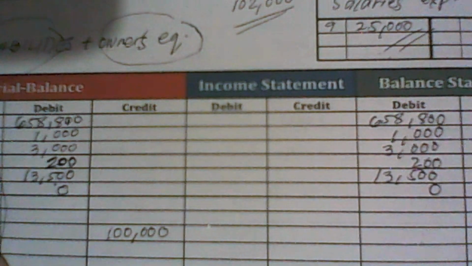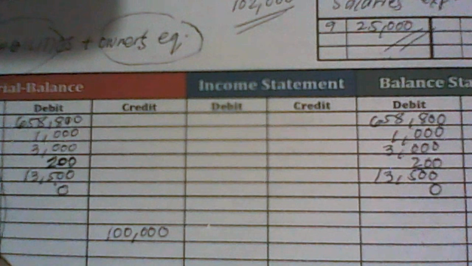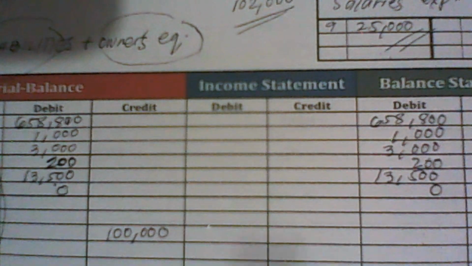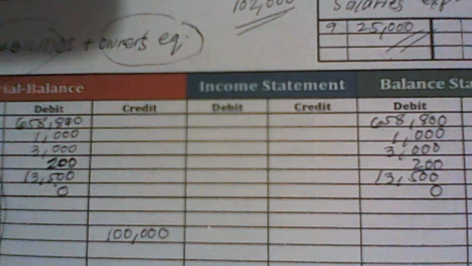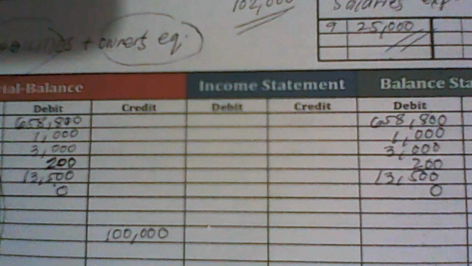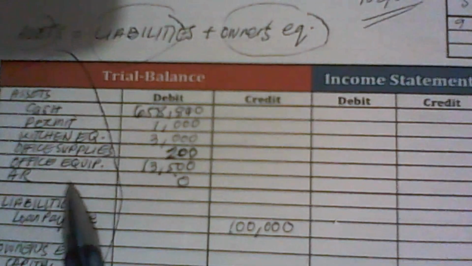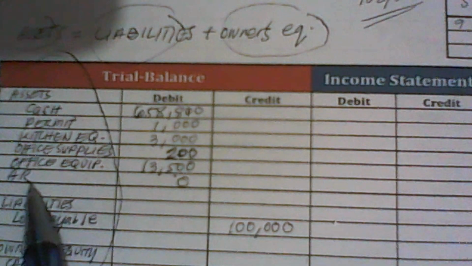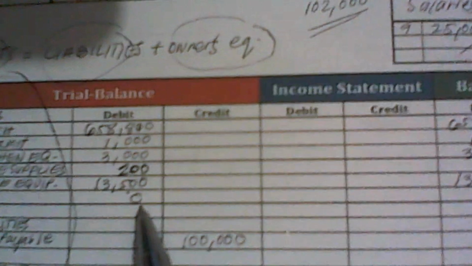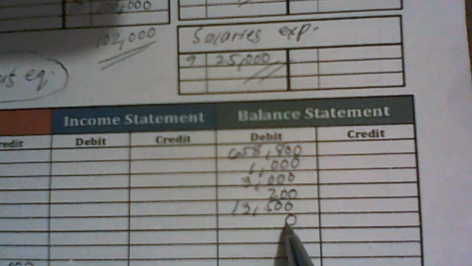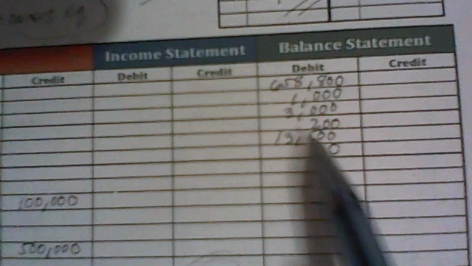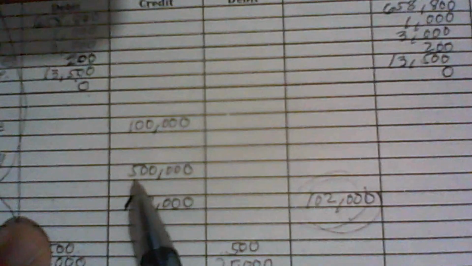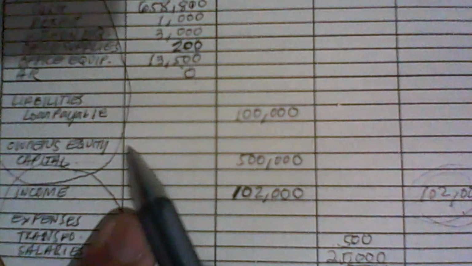Okay guys, remember all of the amounts in the trial balance, that including only the assets, liabilities, and the owner's equity. So even if the accounts receivable is 0, we need to record that in the balance sheet.